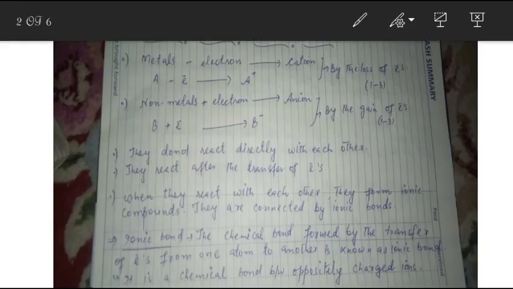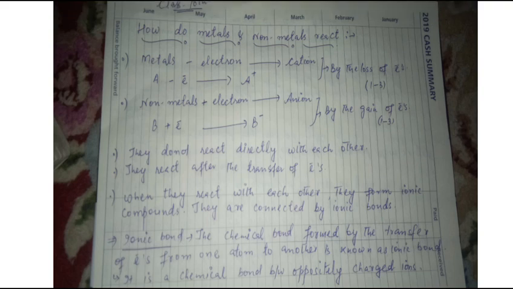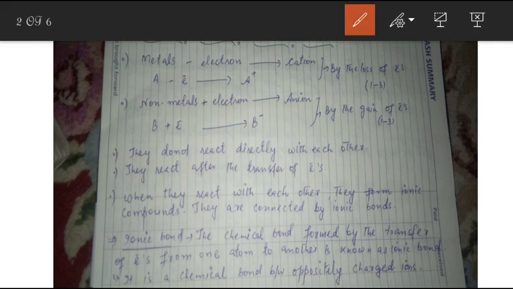Before discussing the reaction between metals and non-metals, let me tell you some points about the bond. What is the thing that holds the elements together? That thing is called a bond. So a bond is the force of attraction that holds the chemical substances together. There are two types of compounds, ionic compounds and covalent compounds. Ionic compounds possess ionic bond and covalent compounds possess covalent bond.